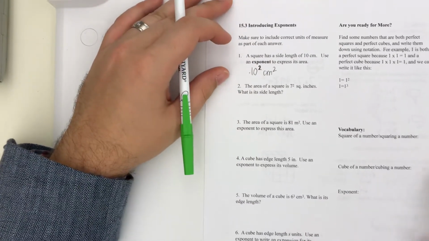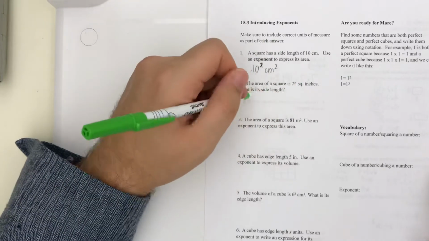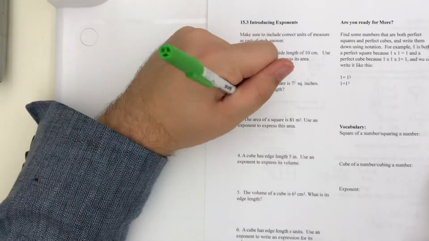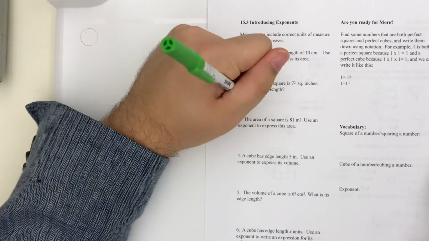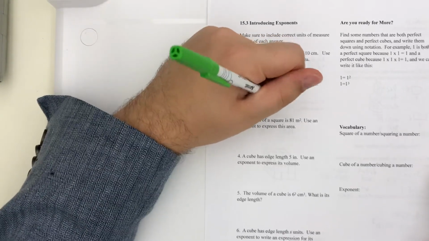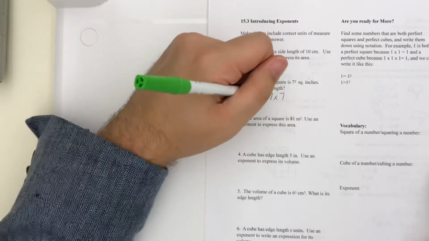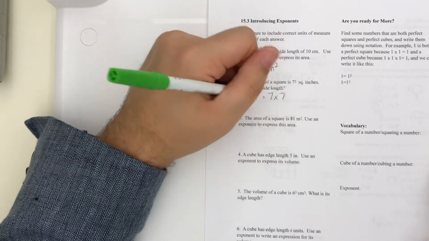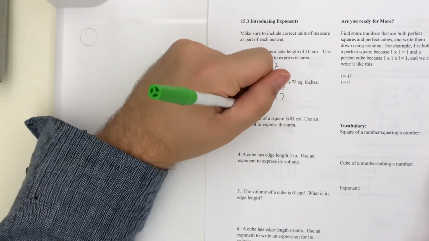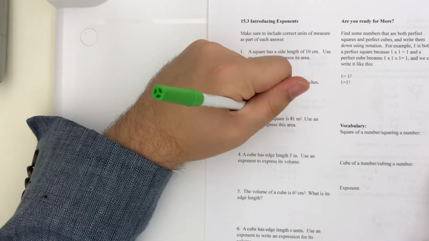The area of a square is 7 squared square inches. What is its side length? So understand that 7 squared is a shorthand version. If I want to know what that means, it's 7 times 7. So if I want to understand how this is represented, I understand that one of its side lengths would be 7. So 7 inches.